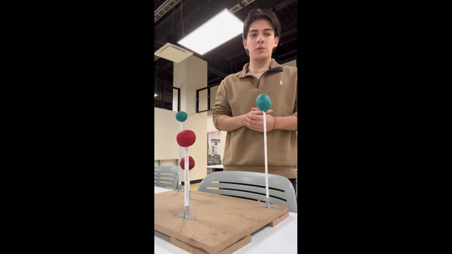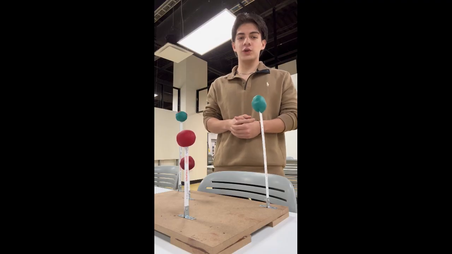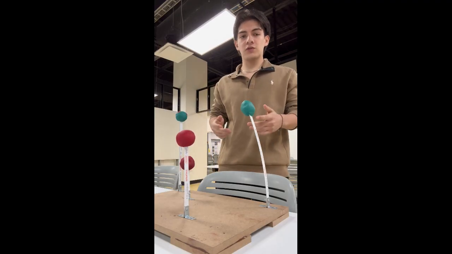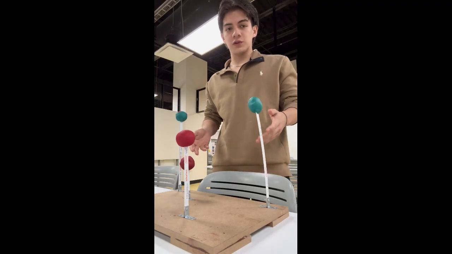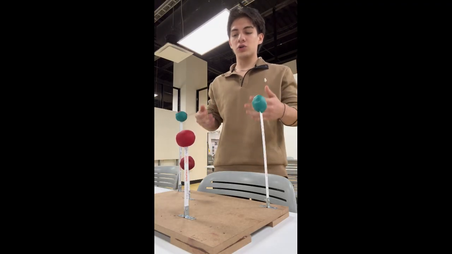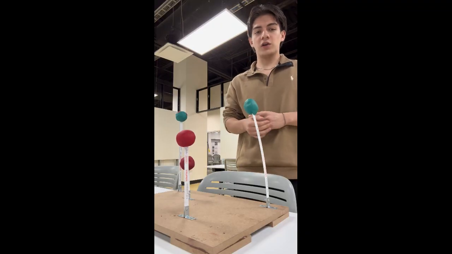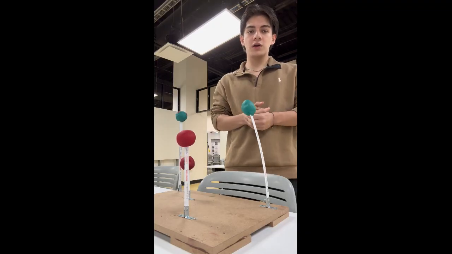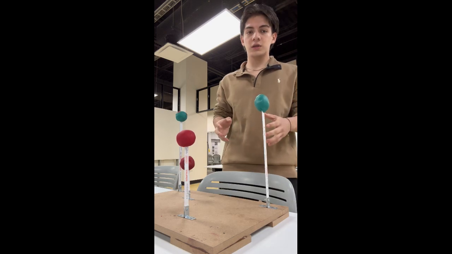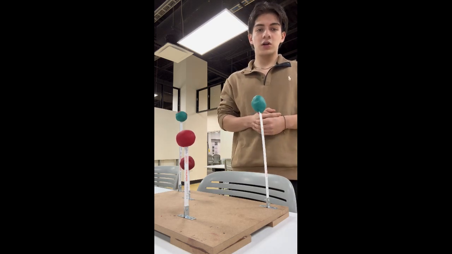In this experiment, we'll be investigating how lateral forces such as wind or seismic activity can cause oscillation in structures. By applying different forces to these models with varying masses, we'll observe how these forces influence the structure's motion and stability. The key concepts that we'll be covering are oscillation, which refers to the back and forth motion of a building or object under external forces.